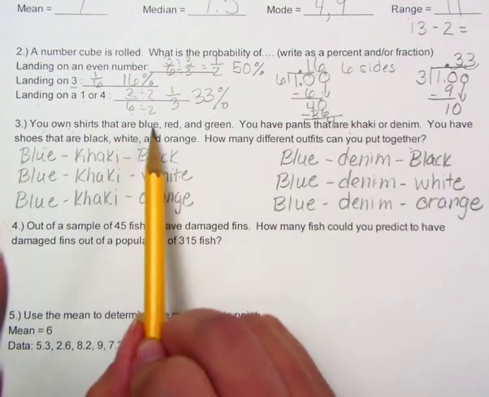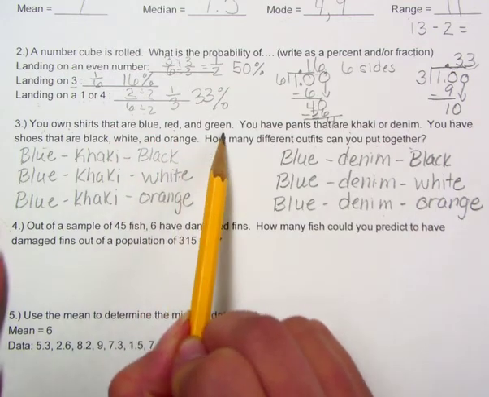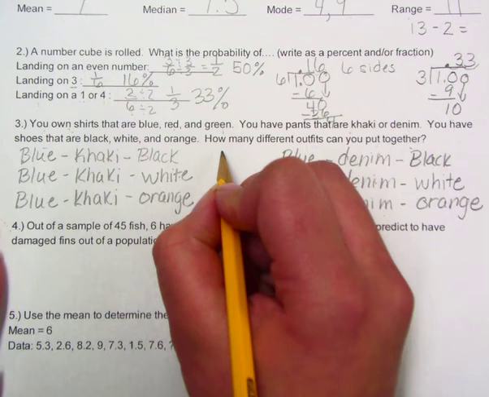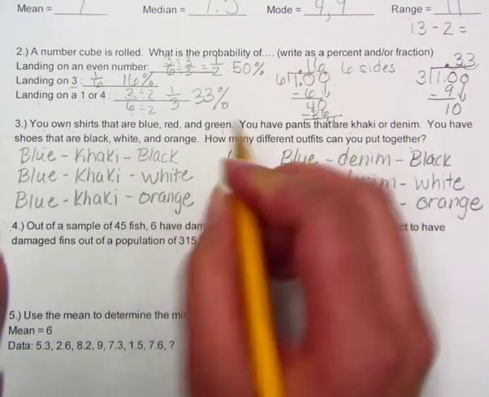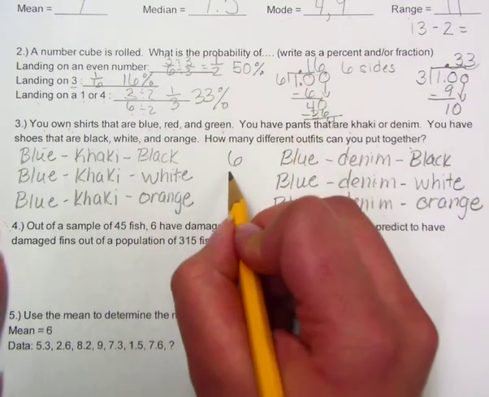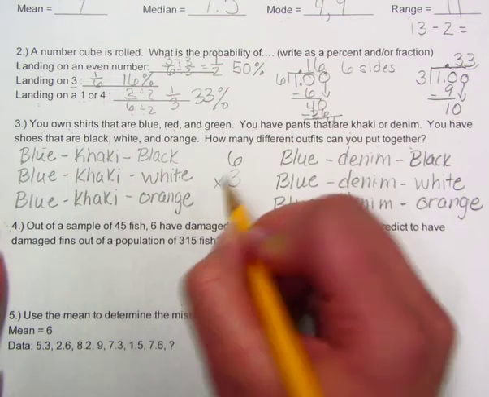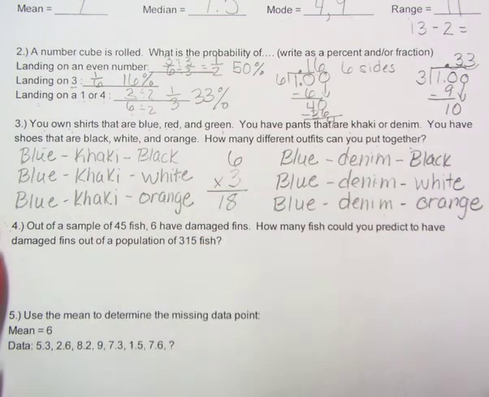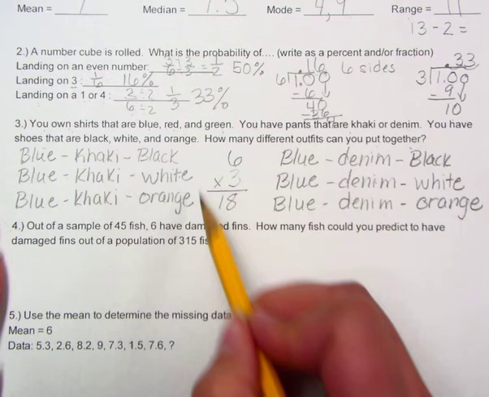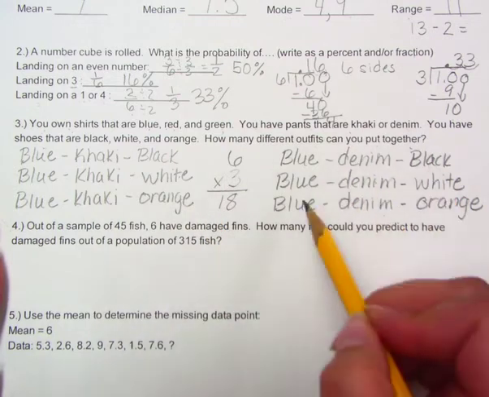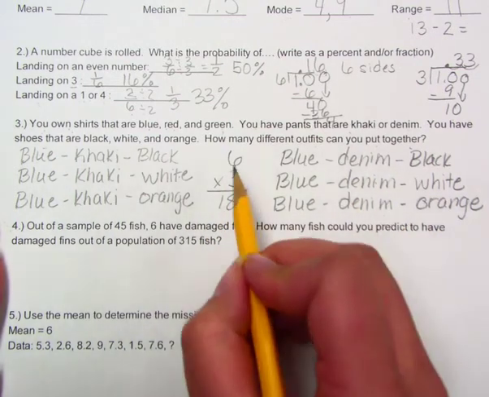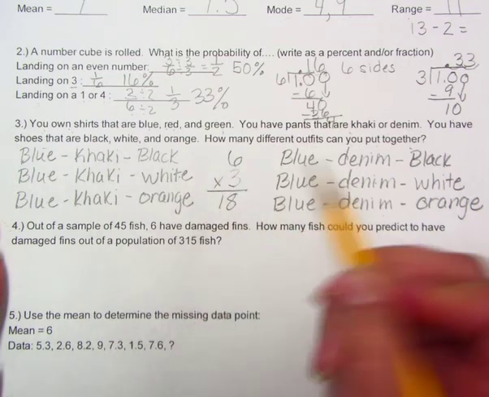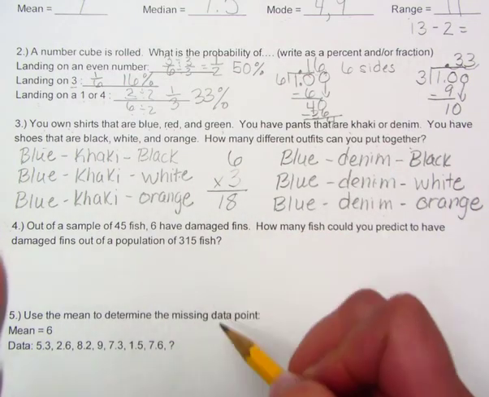outfits. If we do that for each color of the shirts, we have 6 outfits, and then we can multiply by 3, the 3 different shirts, and we get 18 different outfits. So that's a shortcut. Instead of writing out each one of the different types of outfits, you can just multiply 6 times 3 to get 18. So you have 18 different outfits you can make.